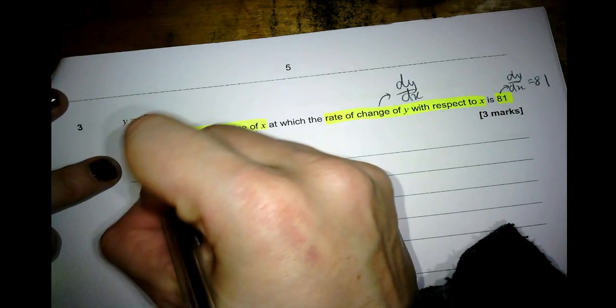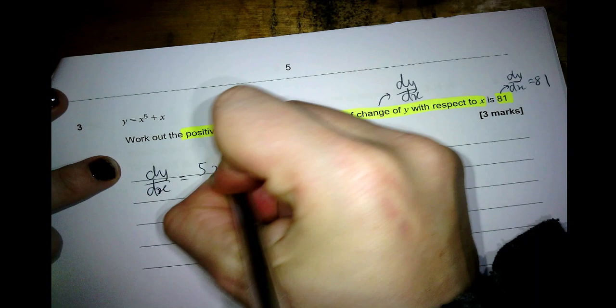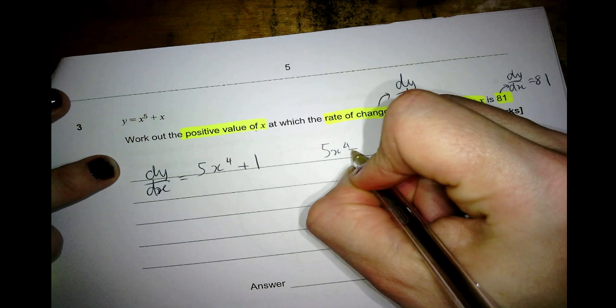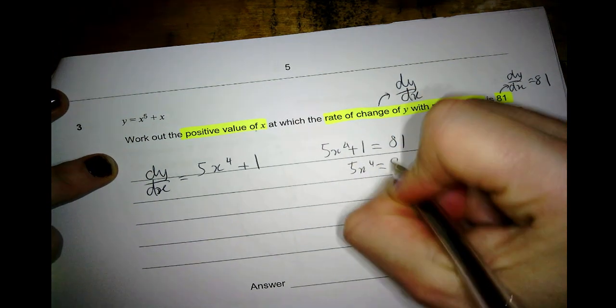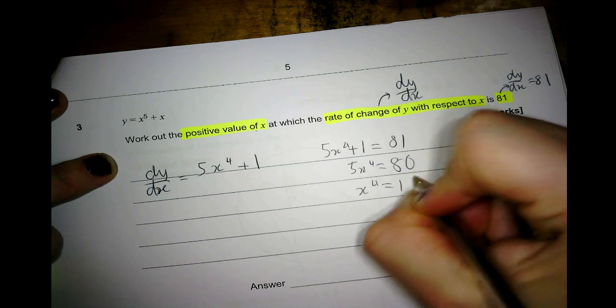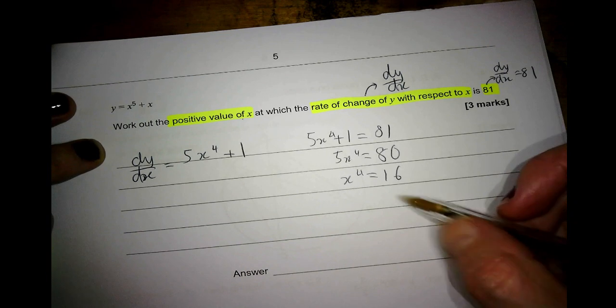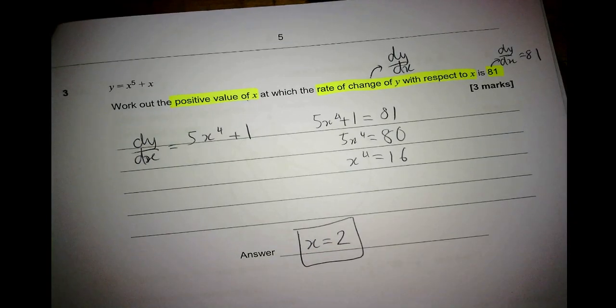So differentiating, I get 5x to the 4 plus 1. Now I'm going to set that equal to 81. 5x to the 4 plus 1 equals 81. So 5x to the 4 equals 80. So x to the 4 is 16. The fourth root of 16 is 2 or negative 2, but I take the positive value. So x is equal to 2 is my final answer.